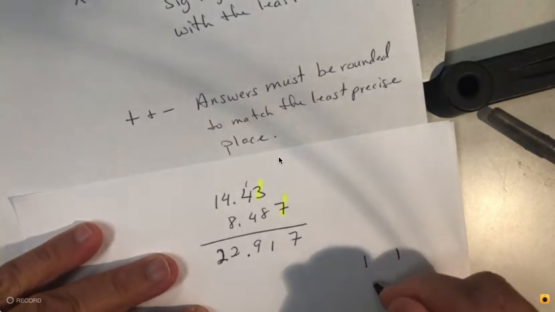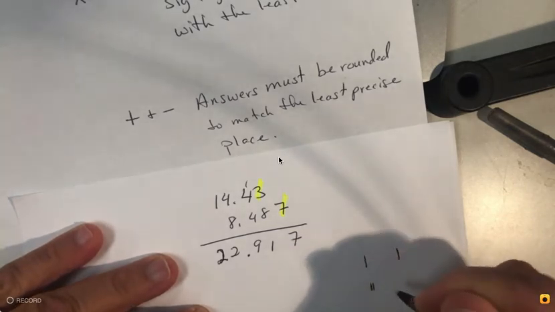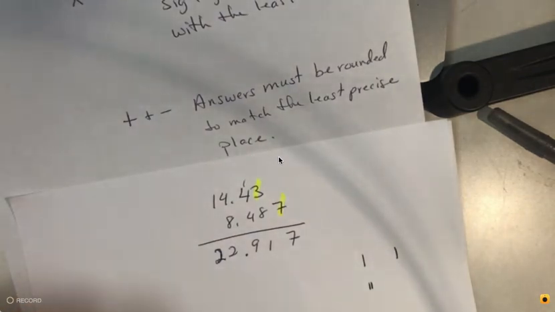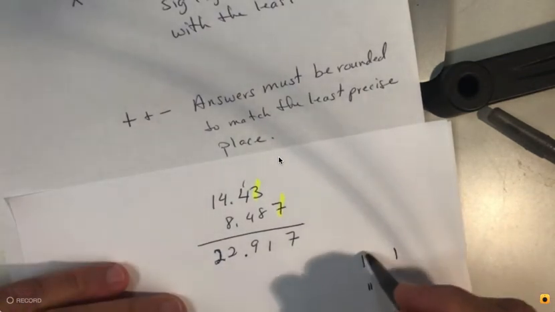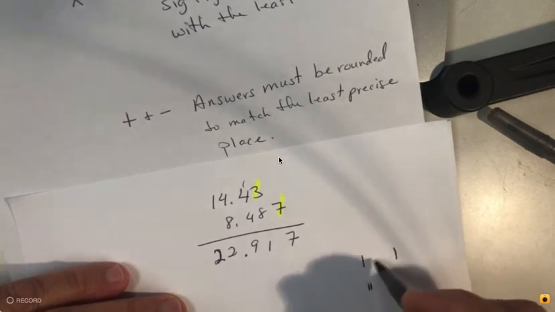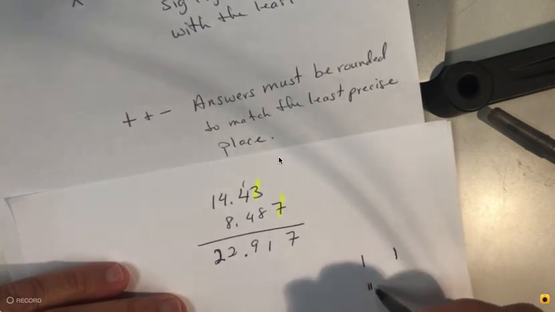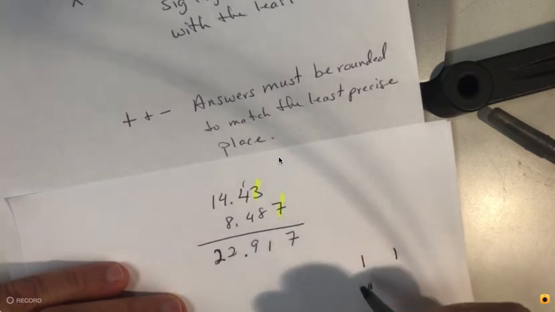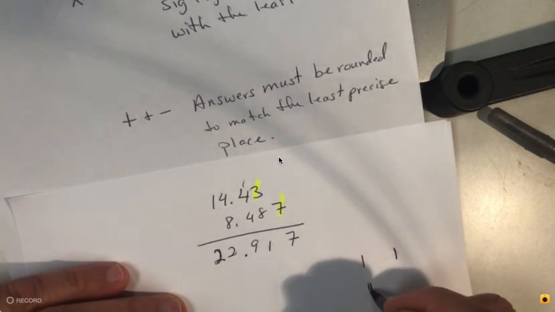But if you look at a thousandth of a meter, it's about like that. So which one of those is less precise? The 3 is in the hundredths place, which means it's somewhere in a space about this big around 3. And the 7 is in a thousandths place, which means it's in a space about this big around the 7.